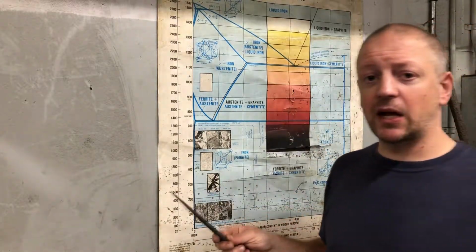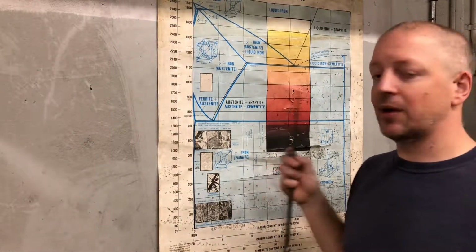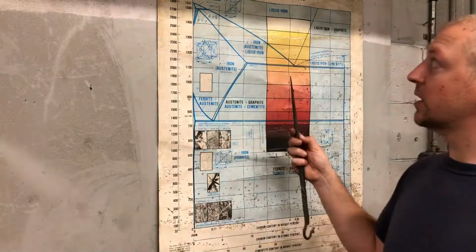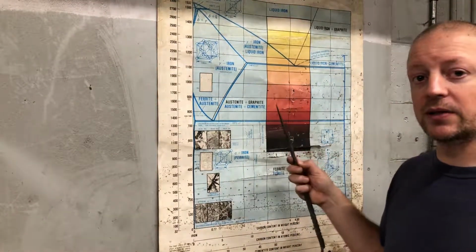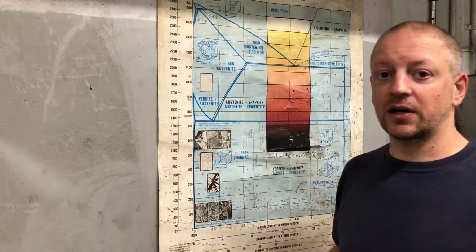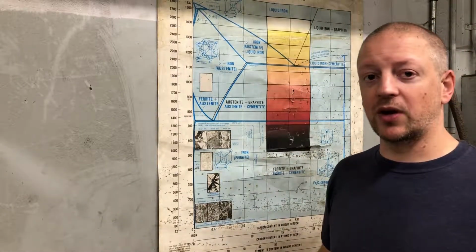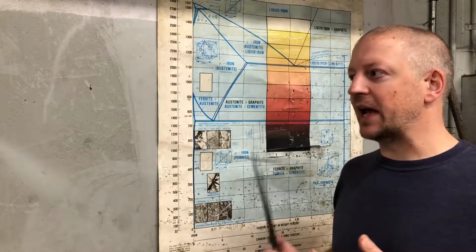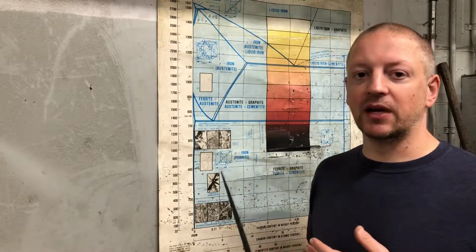So that's it for today. Again, like I said, I'm going to be coming back to this. I really encourage folks to download a copy of an iron carbon phase diagram. It's a really great tool just for gaining that deeper understanding of what's going on.